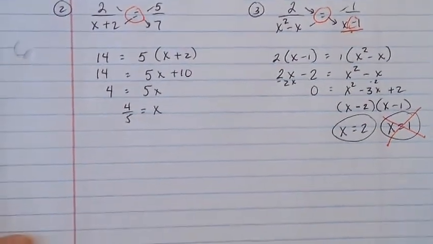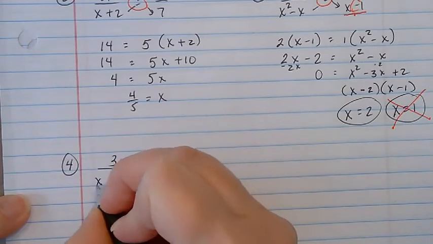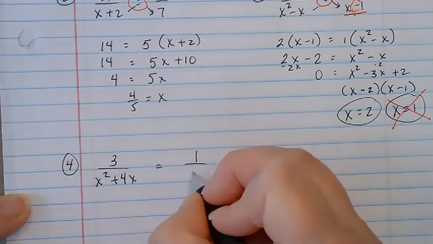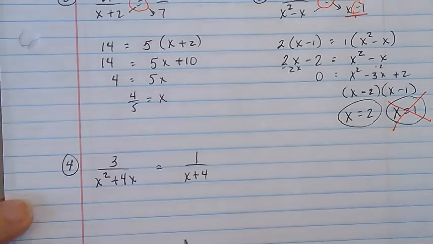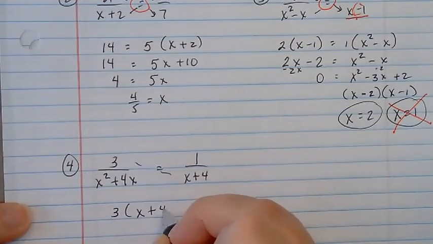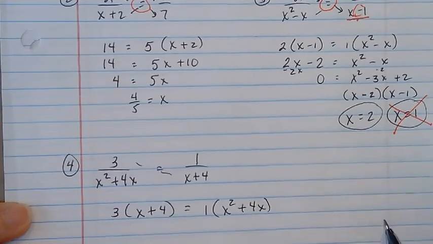Let's do one more of this kind. 3 over x squared plus 4x equals 1 over x plus 4. Because there's an equal sign, I know I'm going to cross multiply. 3 times (x plus 4) equals 1 times (x squared plus 4x).